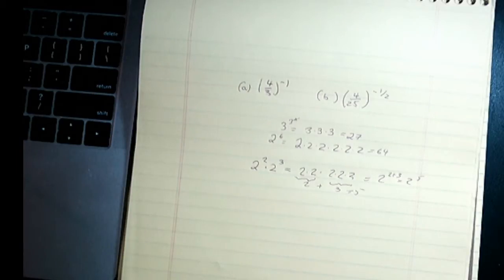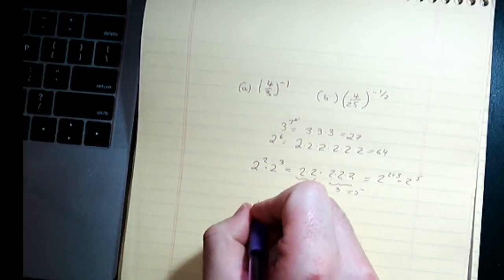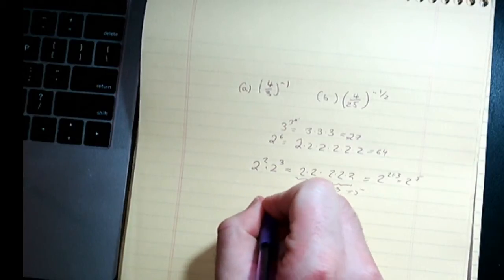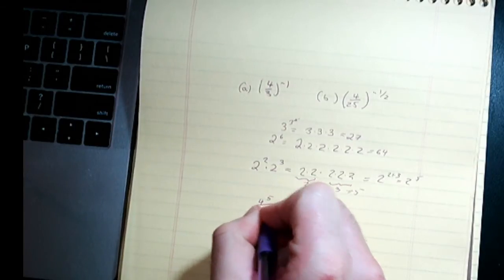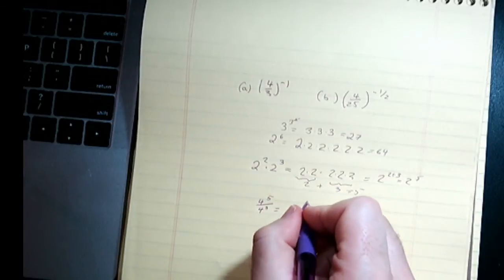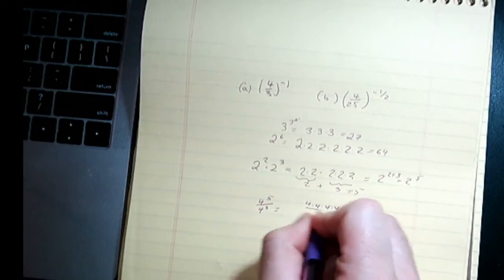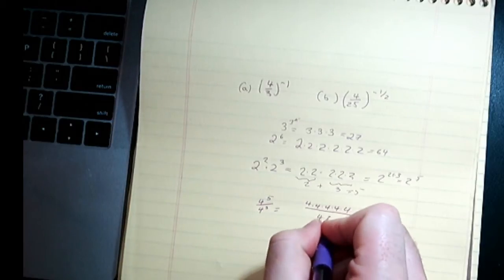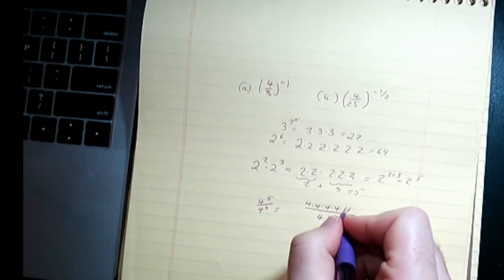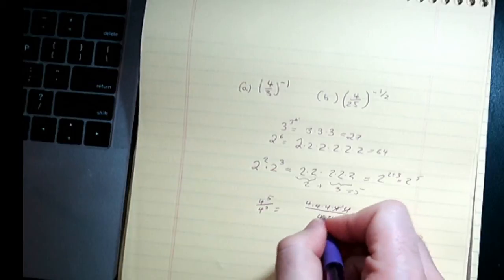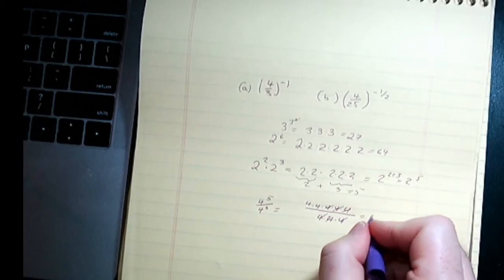And that's just by the definition of repeated multiplication that we just used. And similarly, we could say, well, what's, say, 4 to the 5th divided by 4 cubed? And the answer is that's 4 times itself 5 times, divided by 4 times itself 3 times. We can cancel 4s. That leaves us with 4 squared.